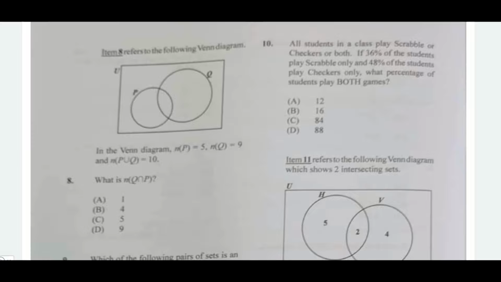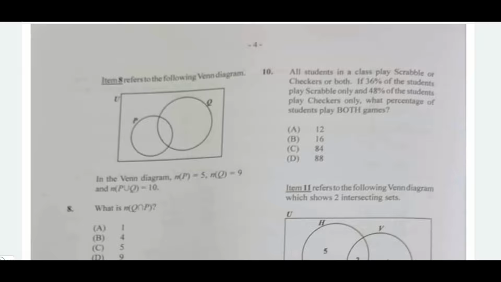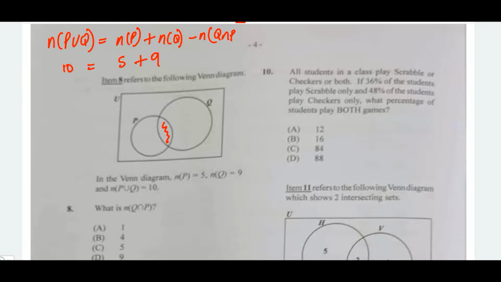So we know a general little formula that can help us. The formula is, we know that the number of P union Q is equal to the number of P plus the number of Q minus the number of P intersect Q. Now we know the number of P union Q is 10, the number of P is 5, and the number of Q is 9, and we want to find the intersection.